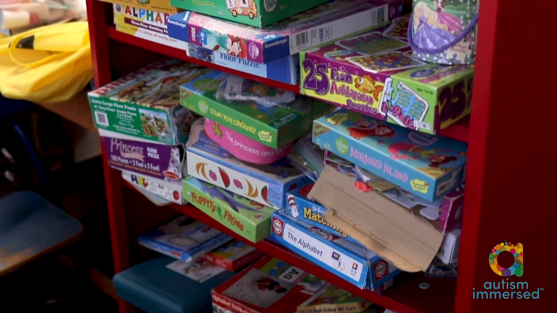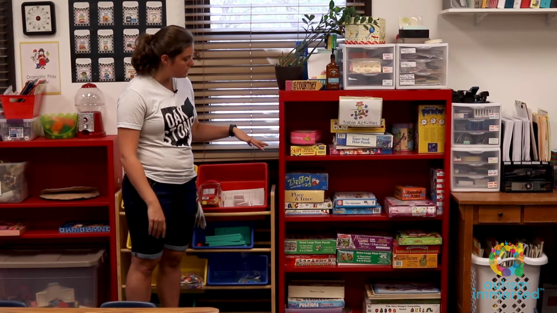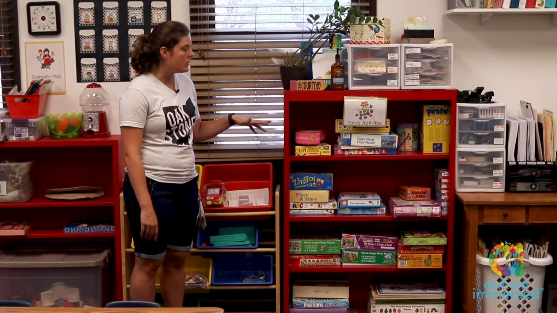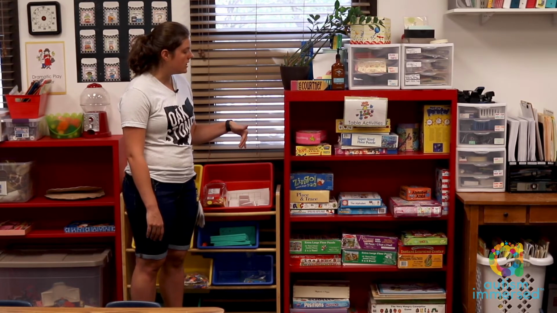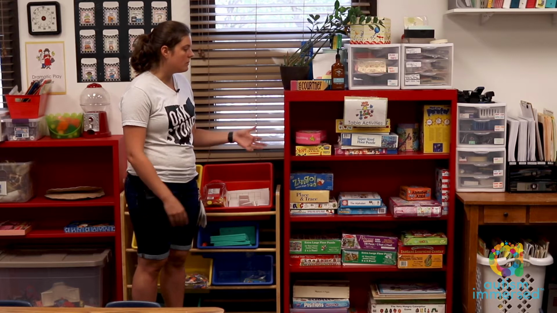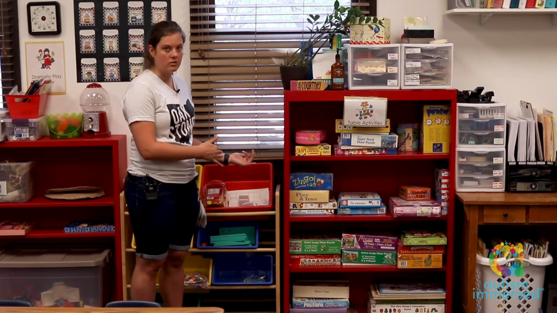Over here we have table activities. It's different games and puzzles, and we rotate them out depending on what we want the kids to have choices of playing. So if we're doing something specific in math, we might take some things off and put out math games that have to do with addition if we want the children to practice that.